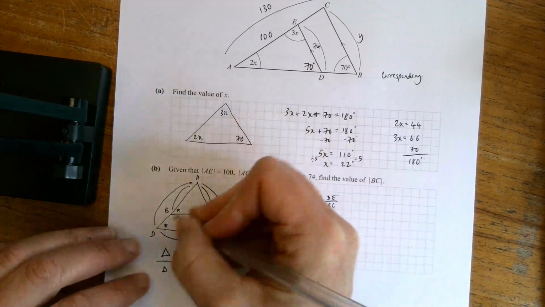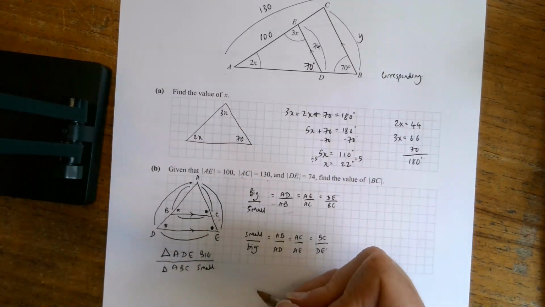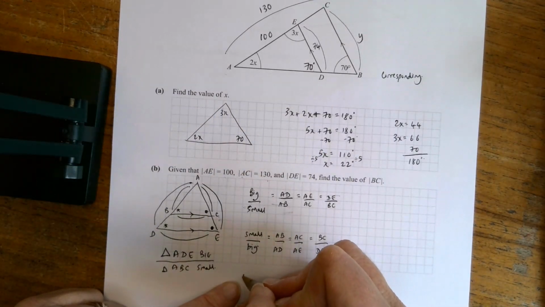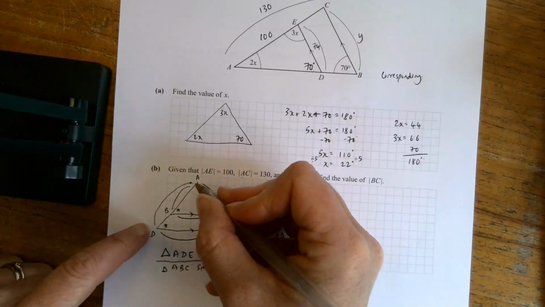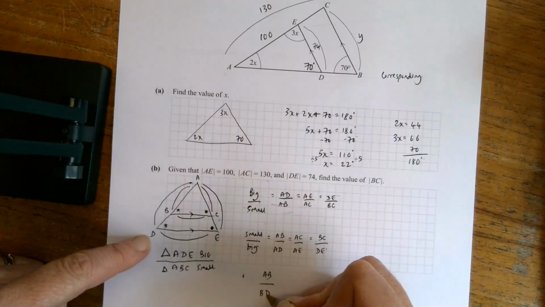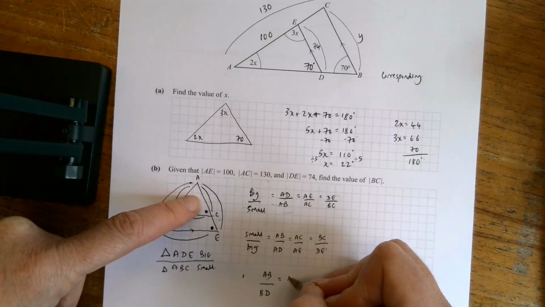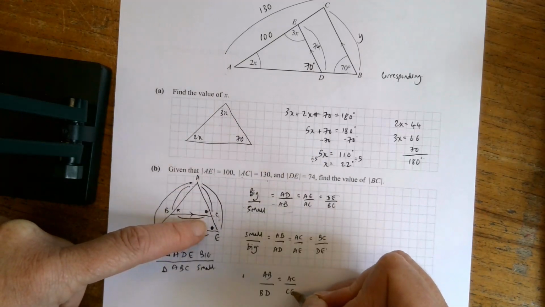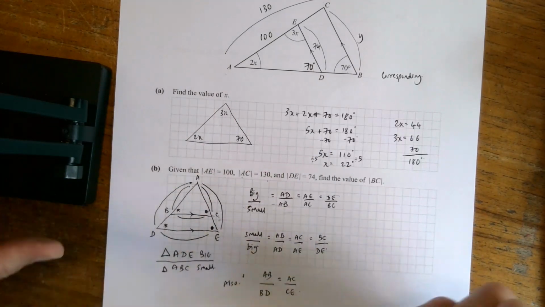And we could also choose parts of sides. So we could also say that AB over BD is equal to AC over CE. So that's another option. Okay.